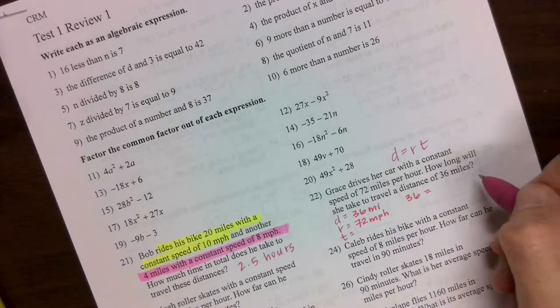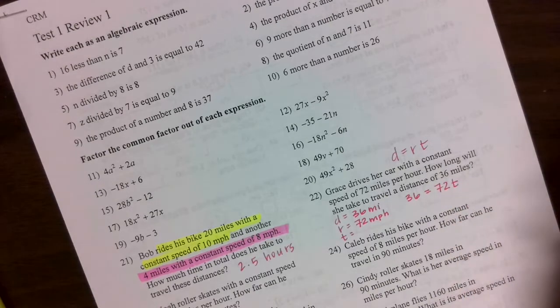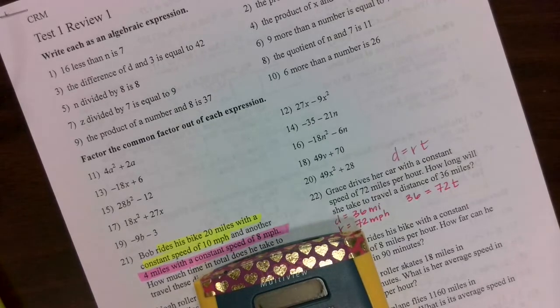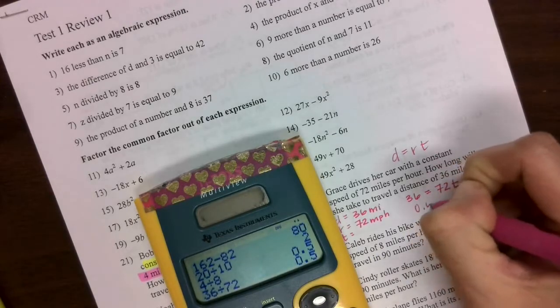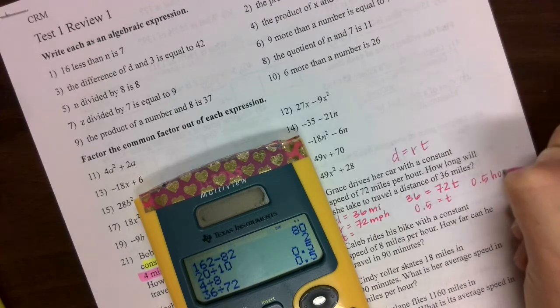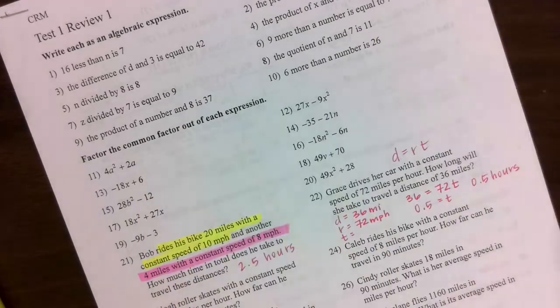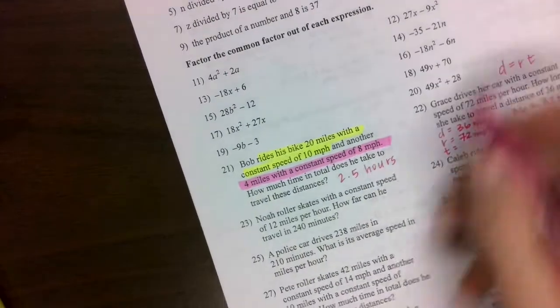So 36 is equal to 72 times t. And we're going to solve for t by dividing on both sides of the equation by 72. So 36 divided by 72 is going to give me 0.5 again. And in this case, I'm done. So this is 0.5 hours. Okay, so for number 23, we'll do that in very much the same way.